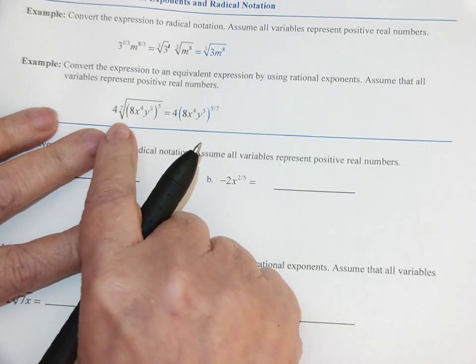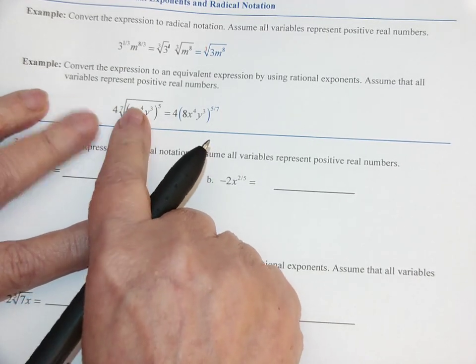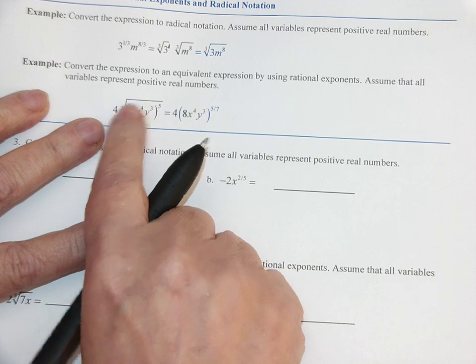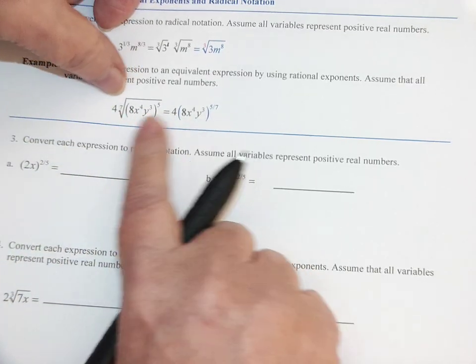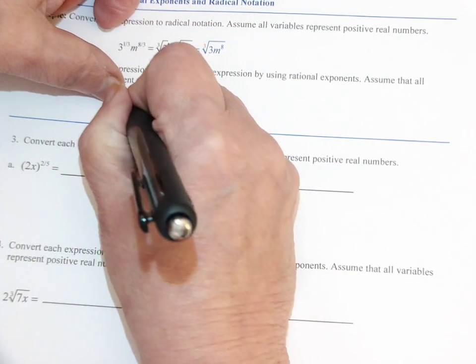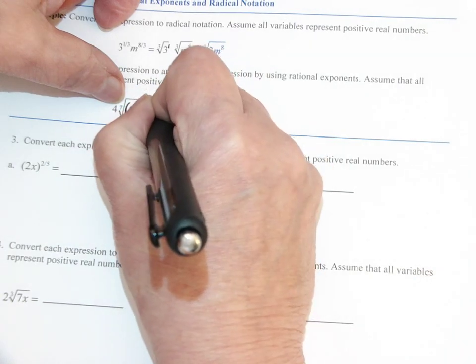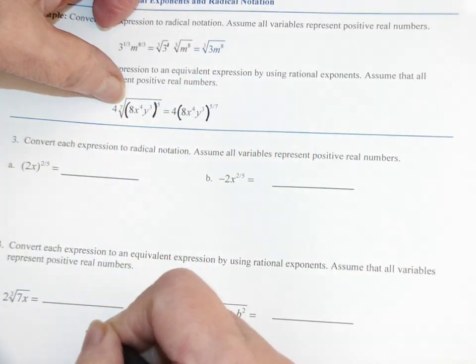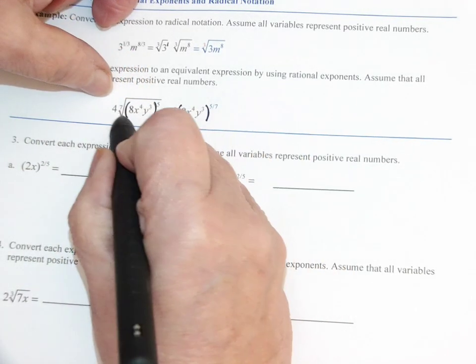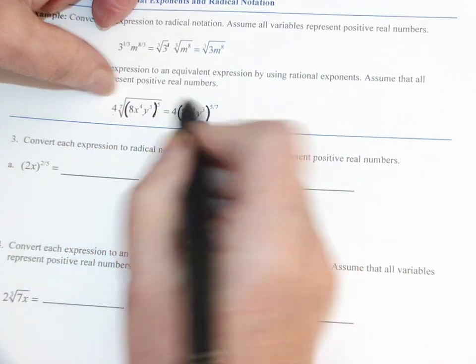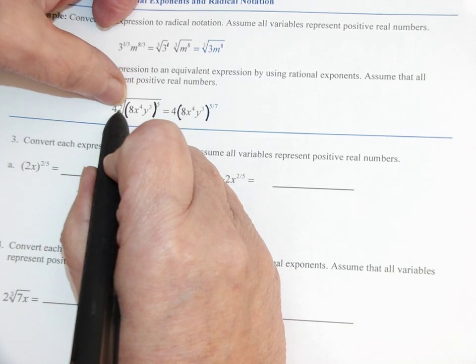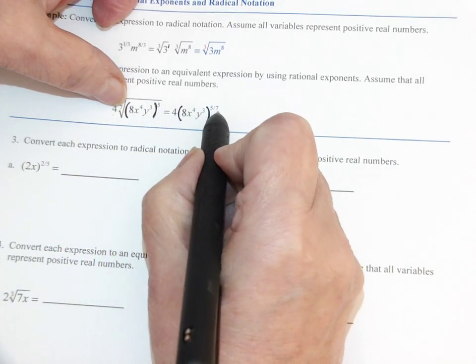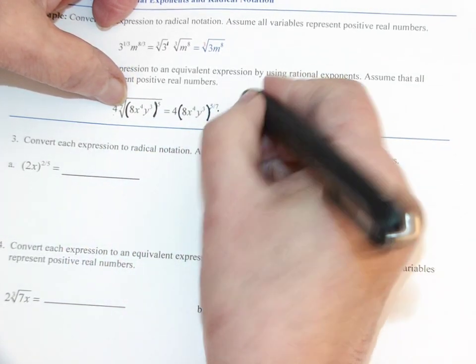So if I want to go to, and this is primarily what we do, go from radical notation to exponent notation, you notice that what's being raised to the 5th power is this whole thing. So it's going to be 4 times. This is the 7th root, so the denominator is 7 and the numerator is 5.